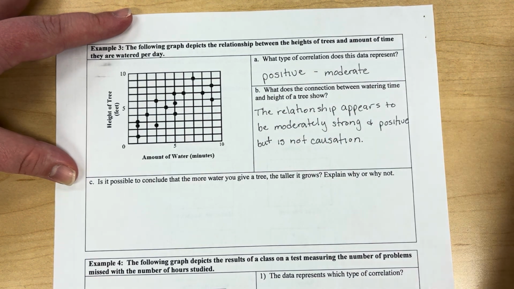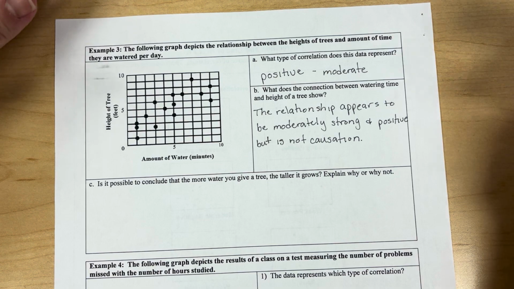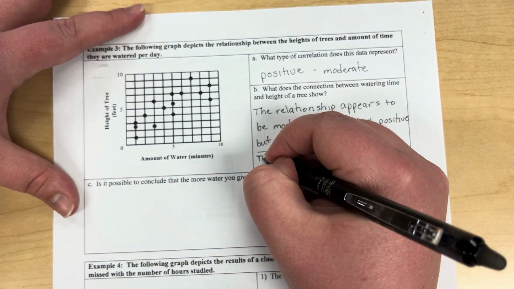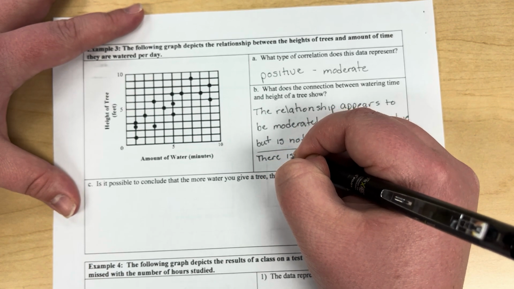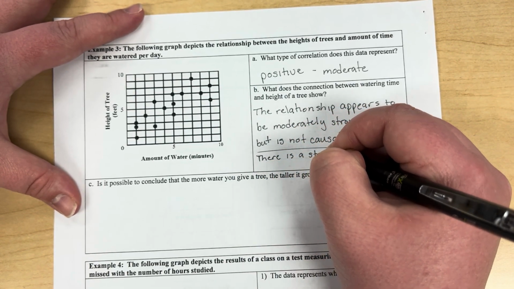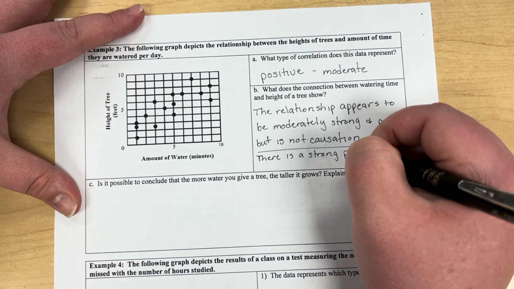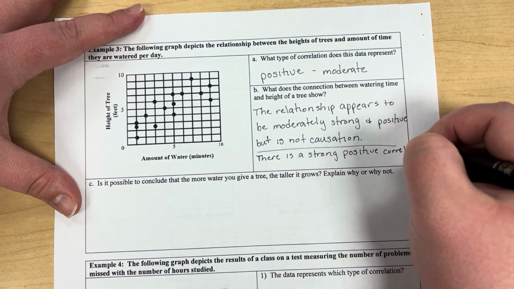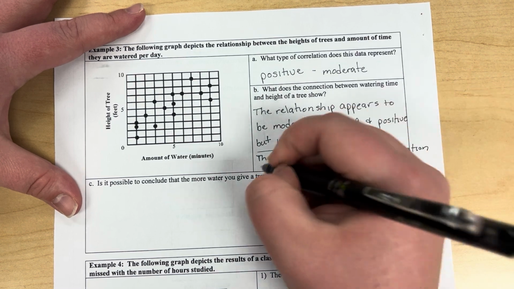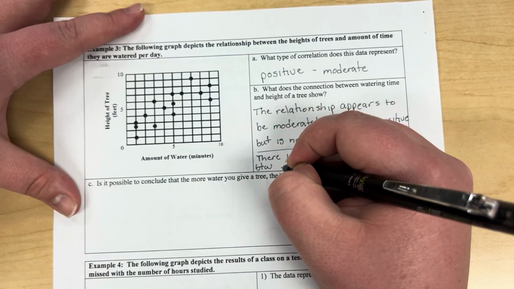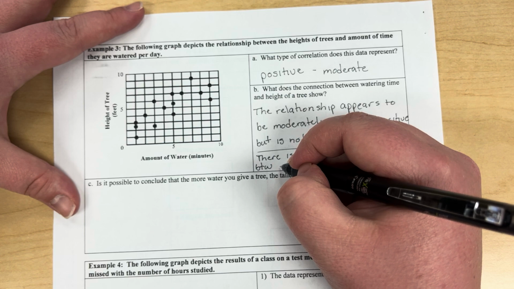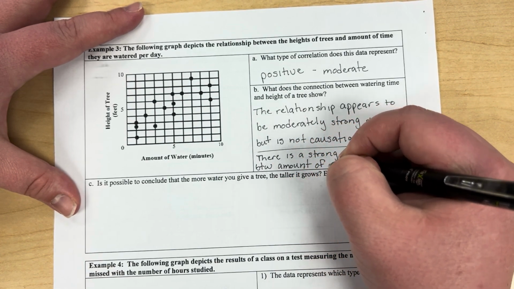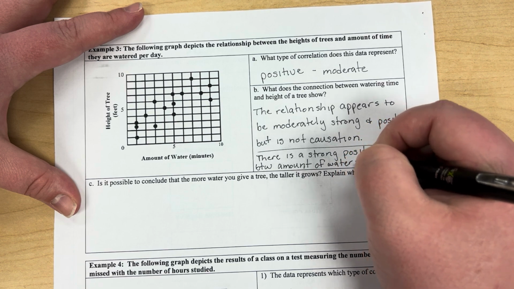So something else you could say is that there is a correlation, so you could also say there is a strong positive correlation between amount of water and a tree's height.